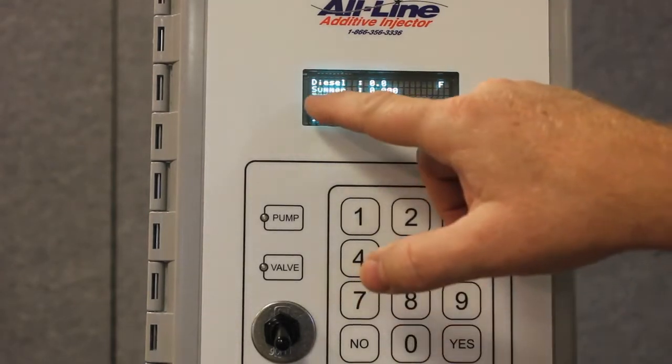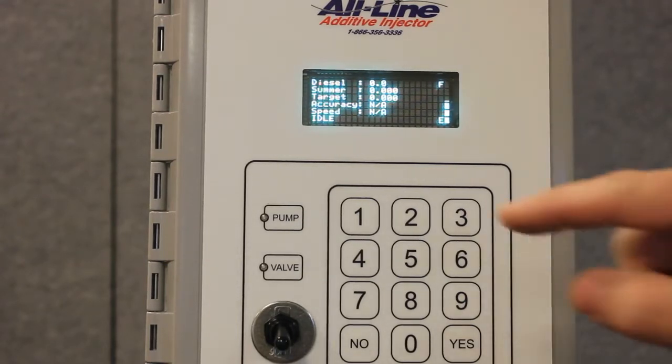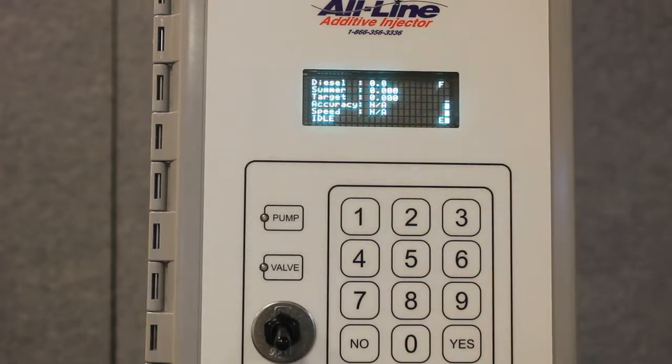The next entry is the name of the additive that you're pumping and how much of that you've pumped. That is an actual amount. It's not an ideal or a target. That is how much has actually moved. The target entry is the calculated ideal amount.